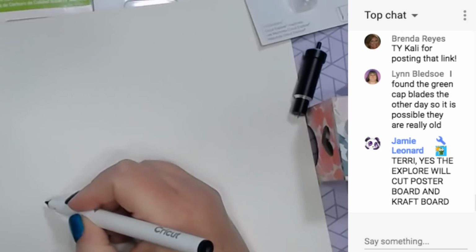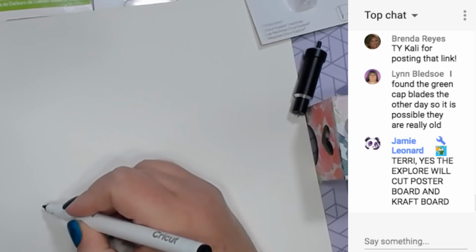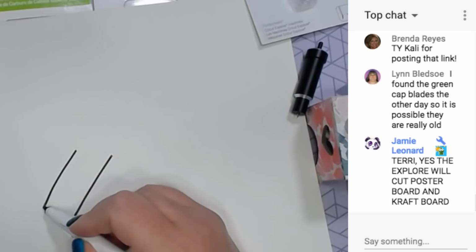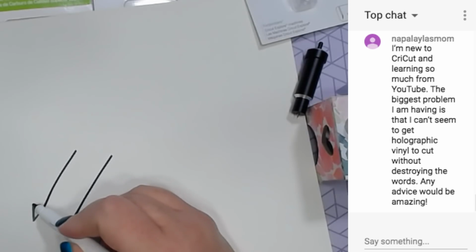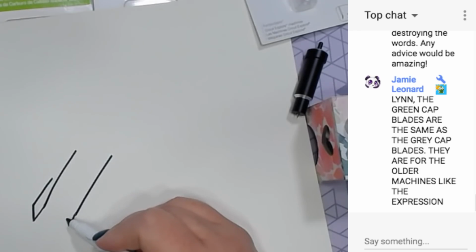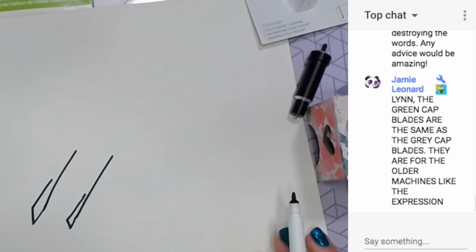So let's, I got to think. Here's the two blades, but it's got a different angle. Okay, I don't know if this is very good.